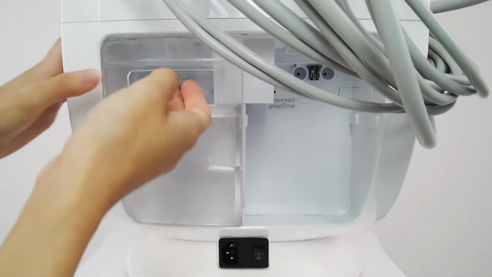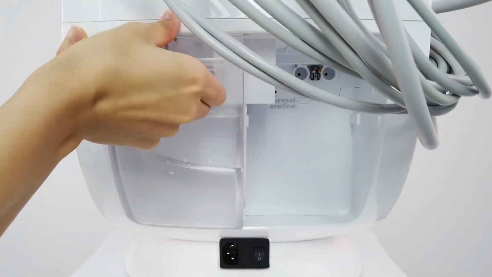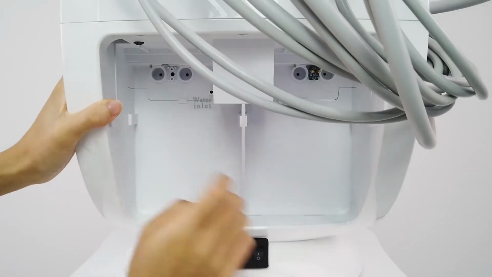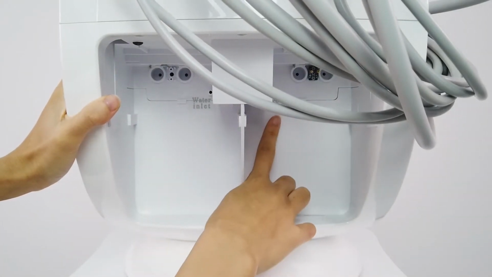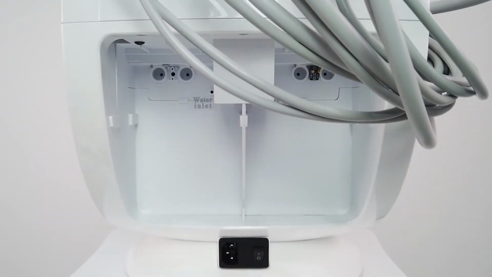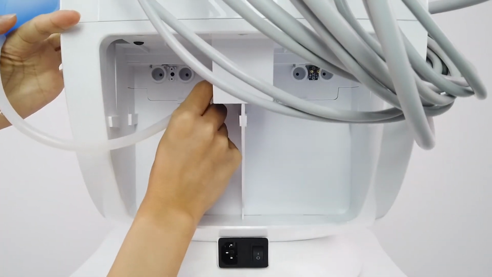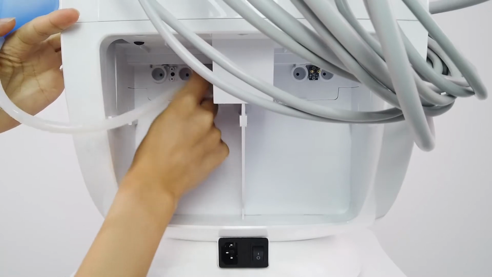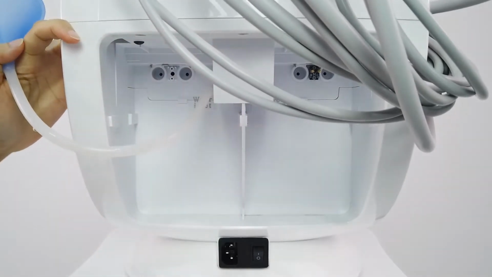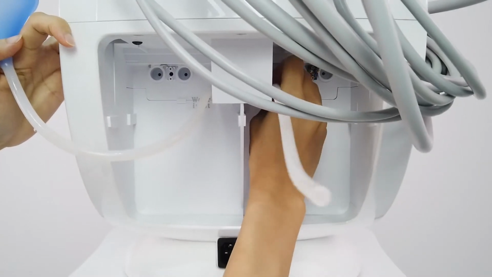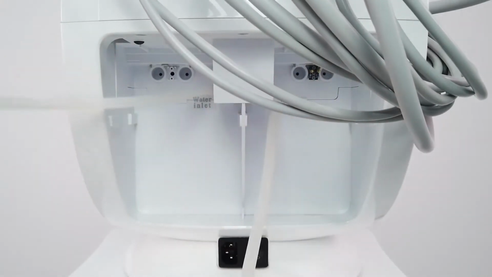We take down the bottle D and the solid bottle. And then we can see here are two holes, the water inlet and the overflow. We find a funnel and insert it in the water inlet, and find a tube and insert it in the overflow. And then add the water.